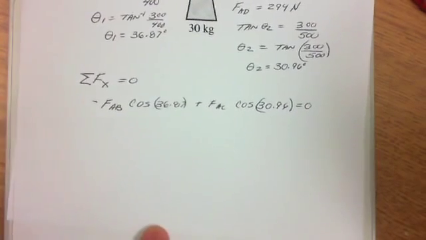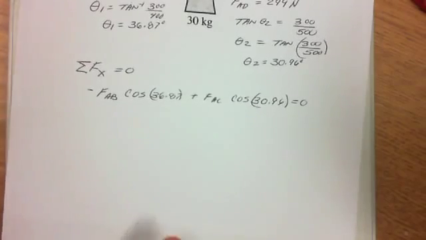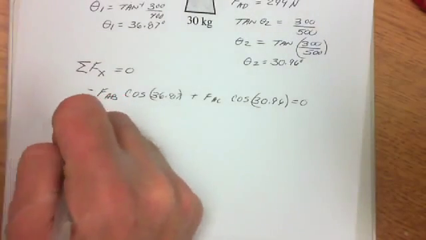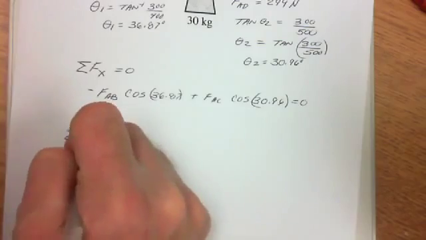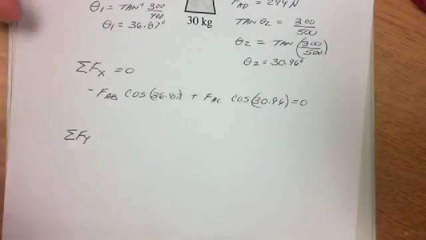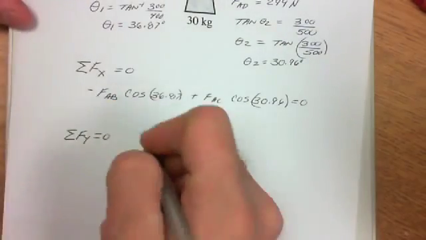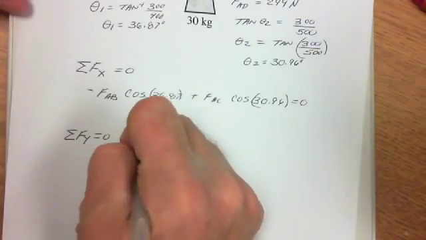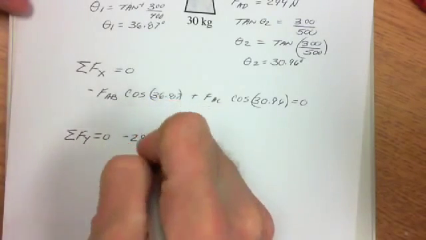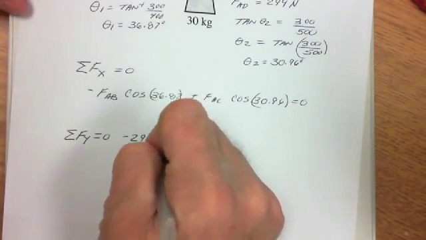So now we'll go ahead and sum our forces in the y direction next. If I sum my forces in the y direction, I'm going to set that equal to 0. And my forces are going to be this. I'm going to have the negative 294 newtons going down.